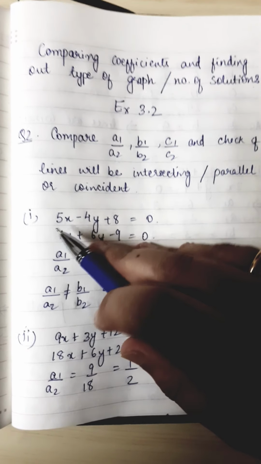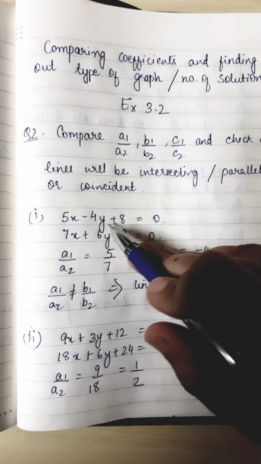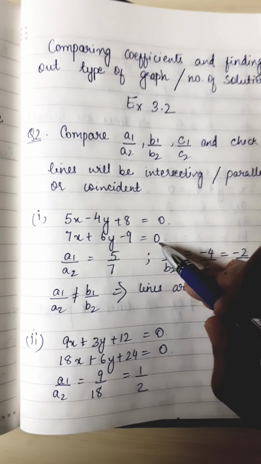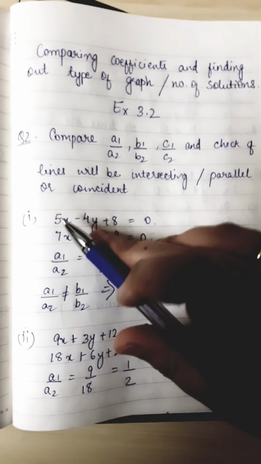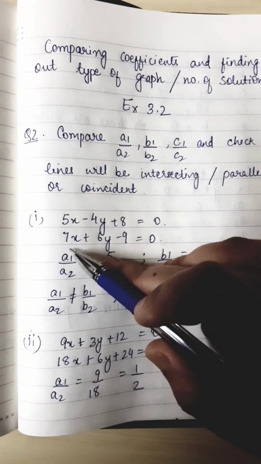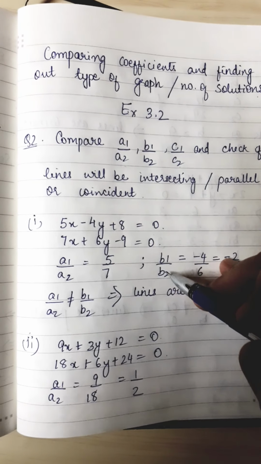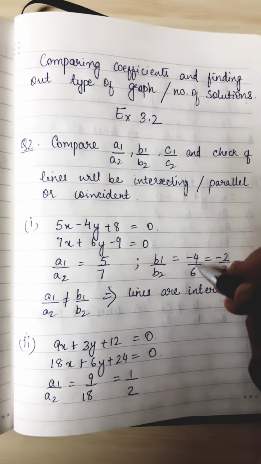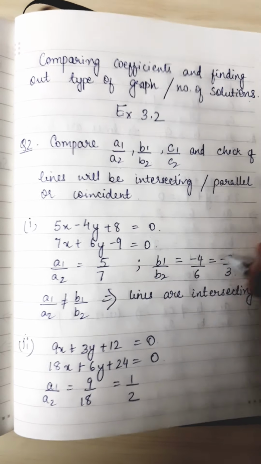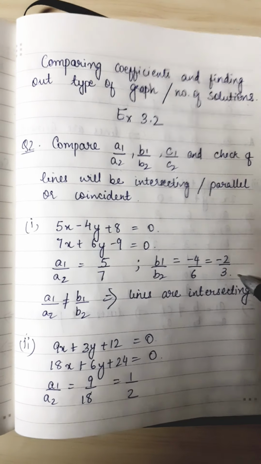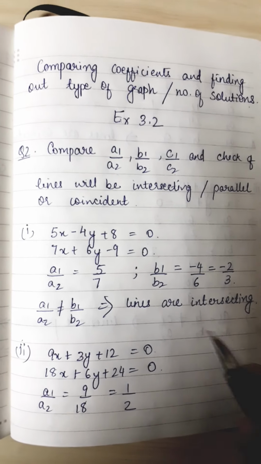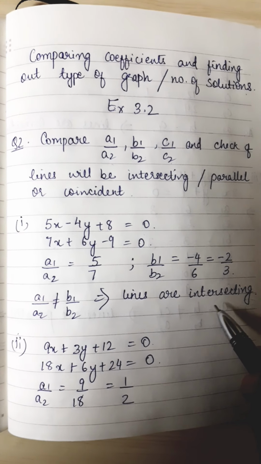First part is the set of equations 5x minus 4y plus 8 equal to 0 and 7x plus 6y minus 9 equal to 0. Now here the coefficient of x, if you compare, that is a1 by a2 is 5 by 7, b1 by b2 is minus 4 by 6, that is minus 2 by 3, and c1 by c2 we don't need to find out because a1 by a2 and b1 by b2 are not equal. So directly we can say that lines will be intersecting.